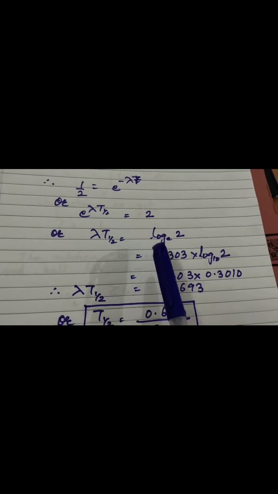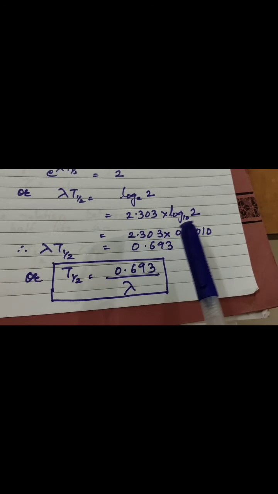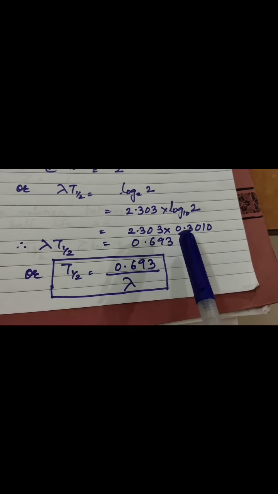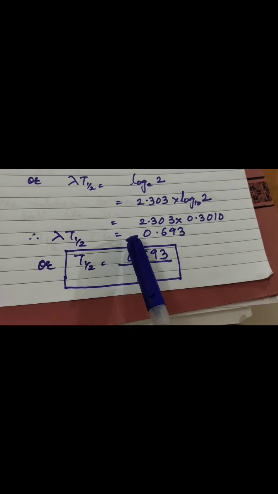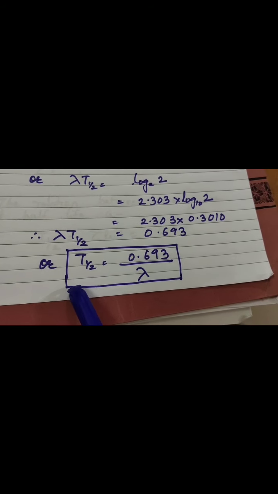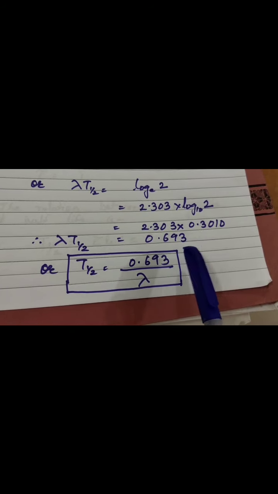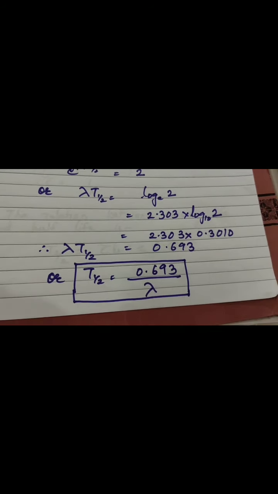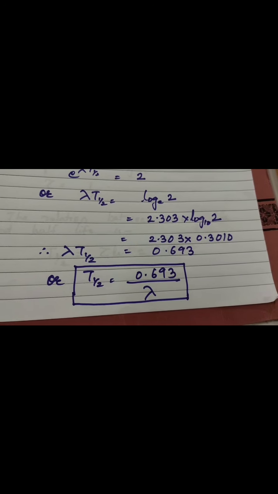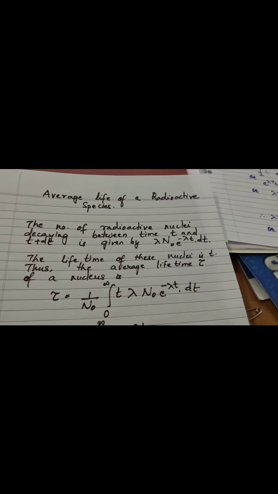So lambda t half is equal to log to the base e of 2. That gives you 2.303 log to the base 10 of 2. That is 2.303 into 0.3010. Therefore, lambda t half is equal to 0.693, or we have the equation for half-life period as t half is equal to 0.693 upon lambda. The unit for half-life period may range from a few seconds or minutes or days or years. This equation gives the half-life of a radioactive species.